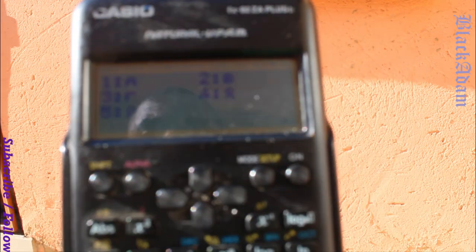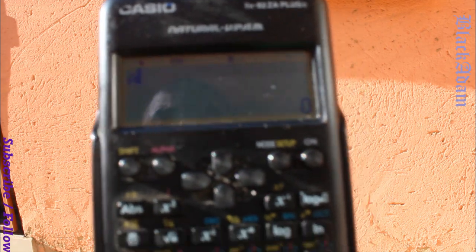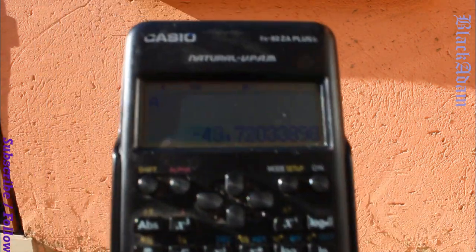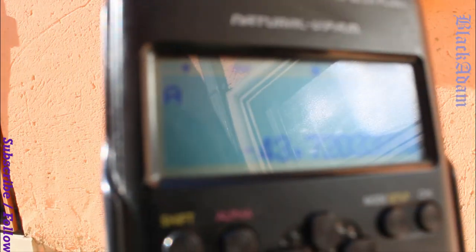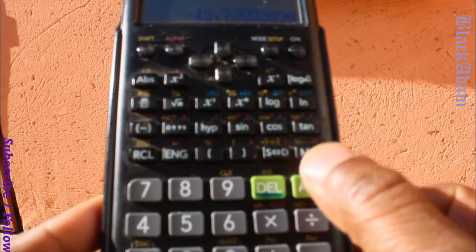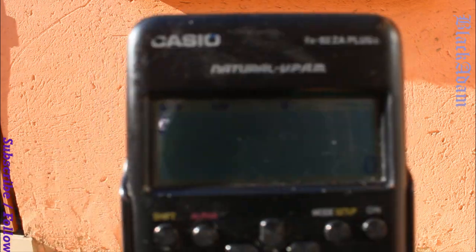So you go for option 5, which is regression, and then from there you can see that you have A, you have B, you have all the information you're looking for. So 1 for A, so it gives you A, and then you press the equal sign. So the equal sign will give you A is negative 43.72, as you can see, negative 43.72. So you write that down.